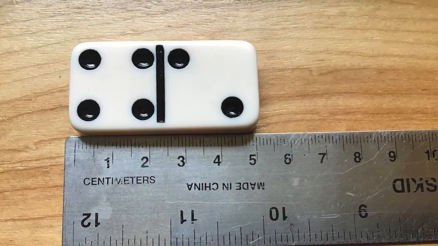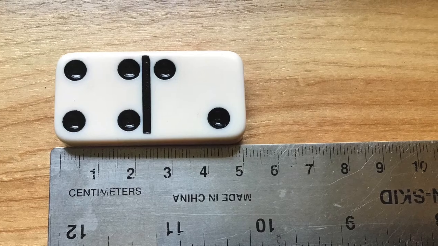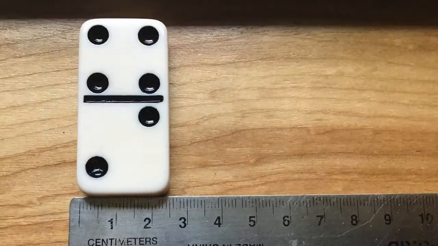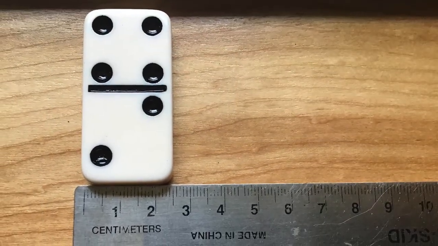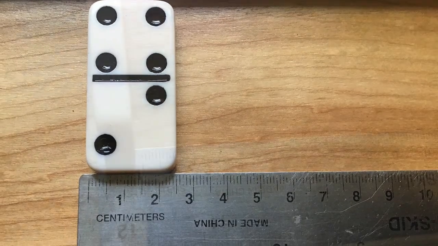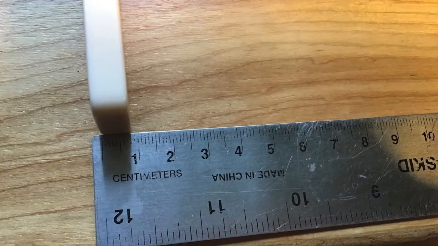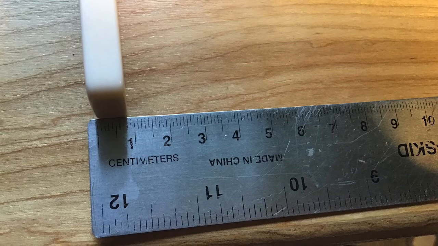And here are the dimensions of my domino, so you can figure out the moment of inertia. You only need 2 of them. Which ones do you need?